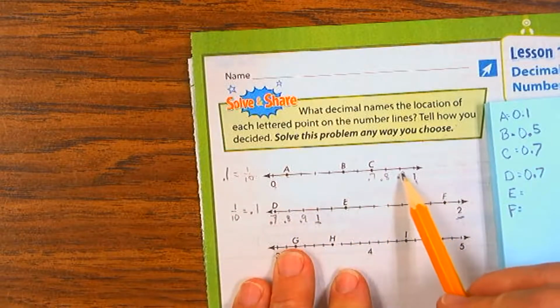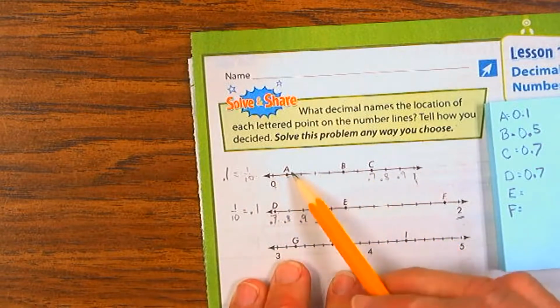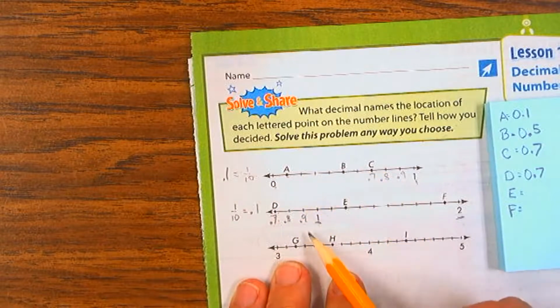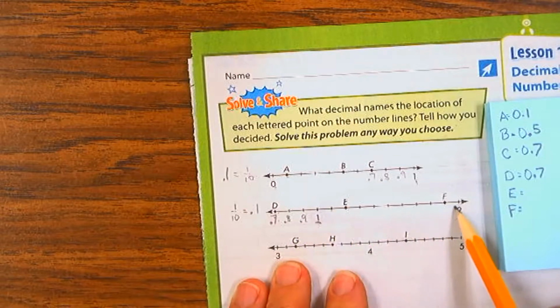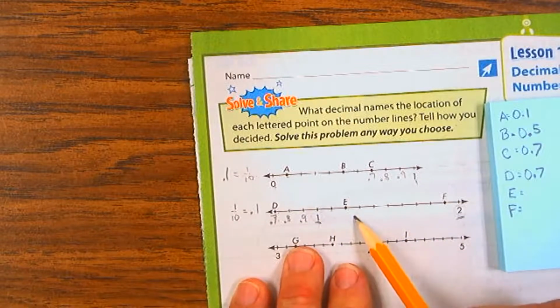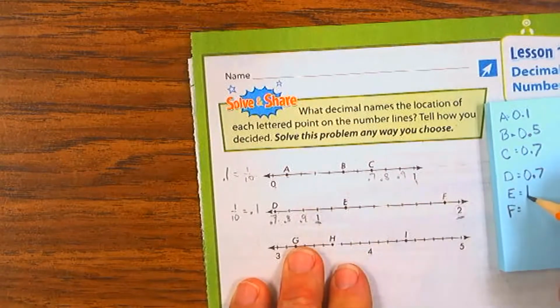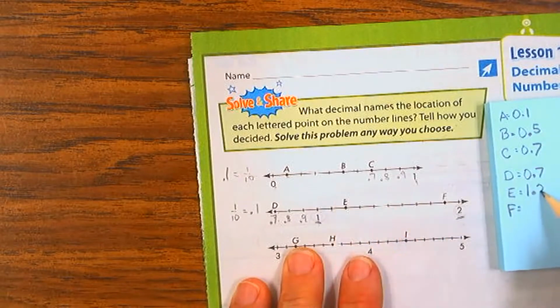Only here, because I had this part of the number line, I counted up 1, 2, 3, 4, 5, 6, 7. Doesn't matter which way you count, as long as you determine what this interval is, where your number line starts, where your number line ends. Now for E, I notice E is on this side of the 1. So it is going to be bigger than 1. So I'm going to put 1 down here. I'm going to put my decimal point, and I'm going to count the tenths.